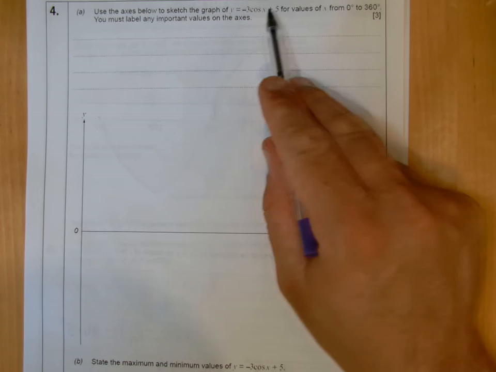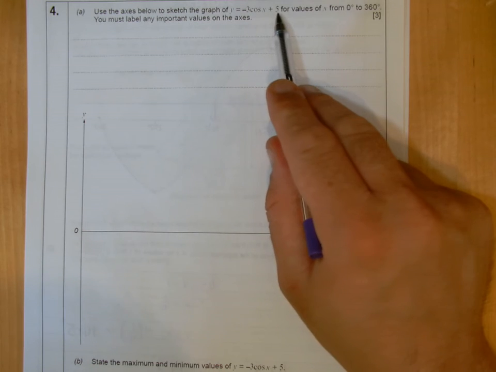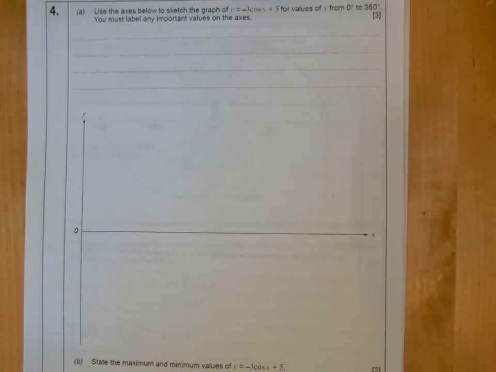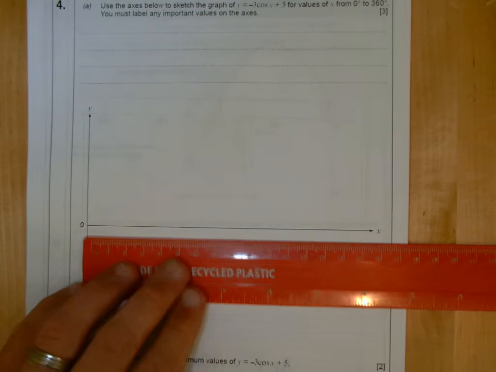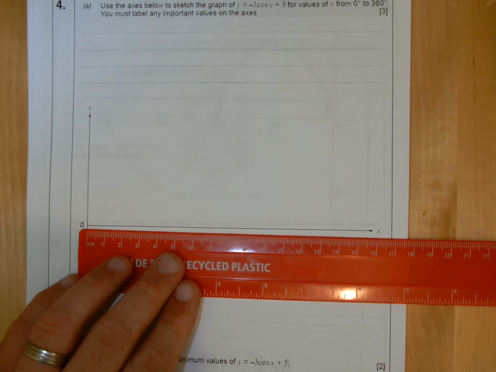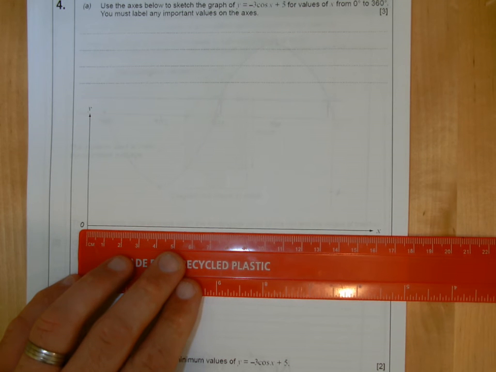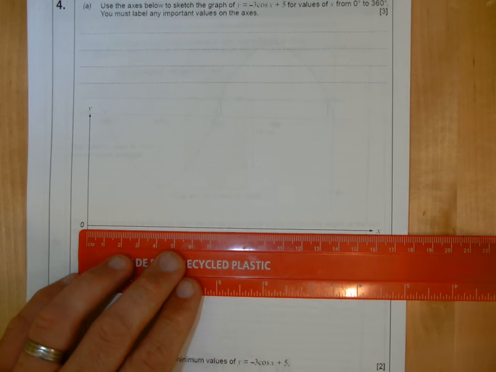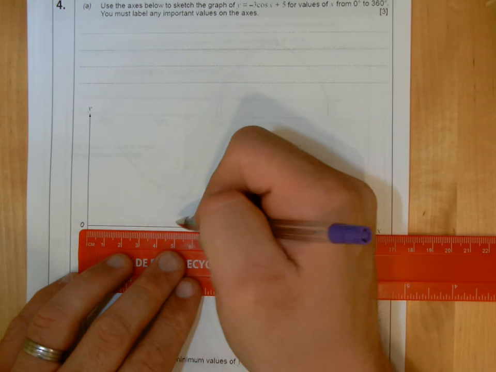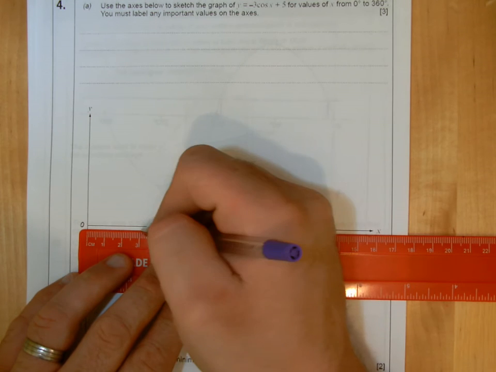Okay, so we've got to draw this here, and this is obviously quite a complicated graph to draw. But it says between 0 and 360. So first of all, I'll get my scale sorted out. With the scale, you just got to remember to go up in 90s. Really important there to go up in 90-degree blocks. So if we've got 0 there, we'll go up in 90, maybe every 3 centimeters.